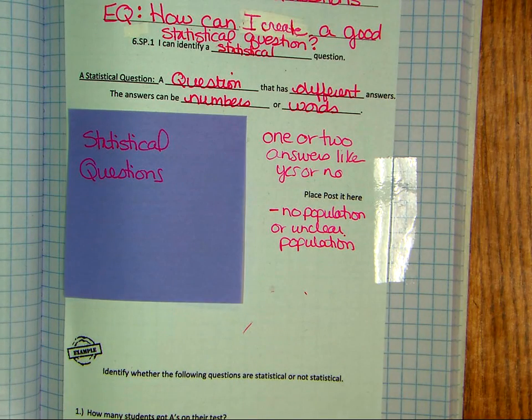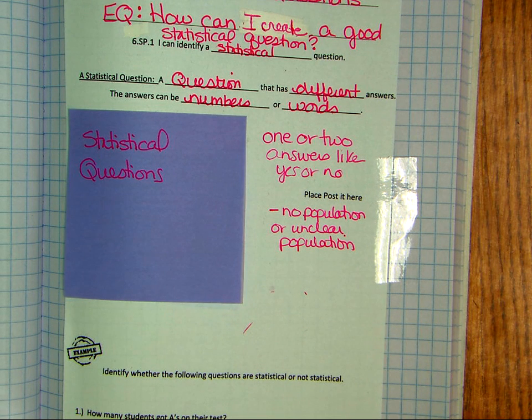So you want to ask a broad group of people. If I were to say, hey, Matthew, what's your favorite color? Or, Matthew, is your favorite color blue? He is going to answer me with a yes or a no, right? Well, that's not a statistical question because it's a yes or no answer. It's only got one possible answer. Now, it's also not a statistical question because Matthew is not a population. Matthew is a person. He's one.